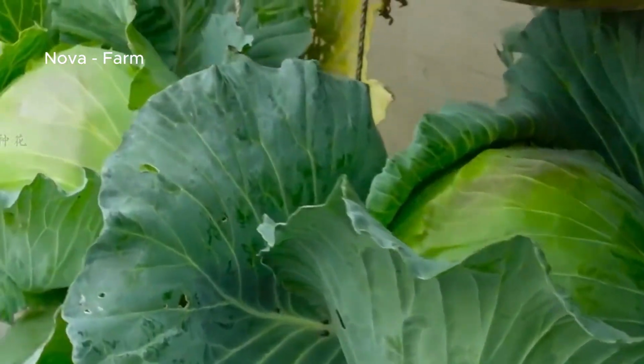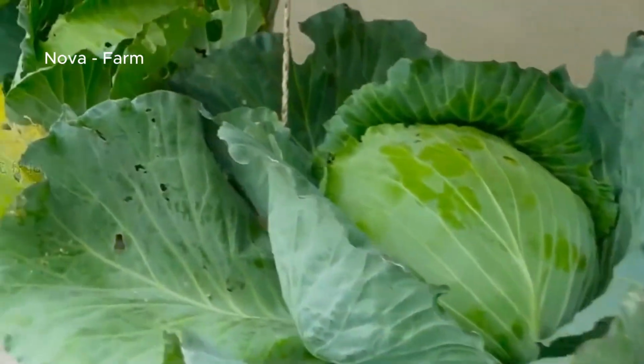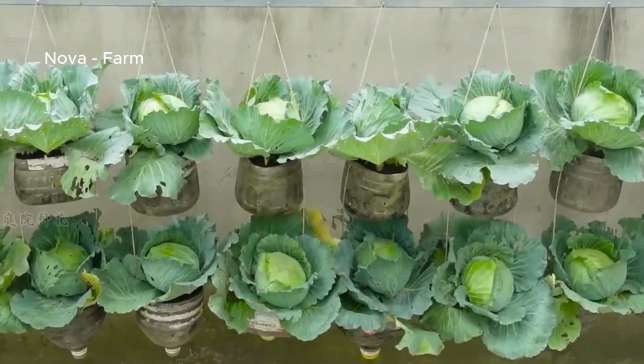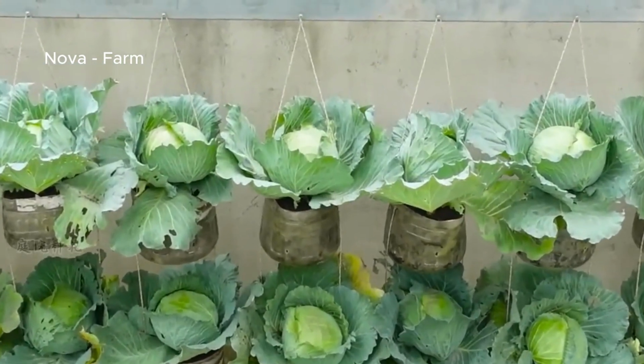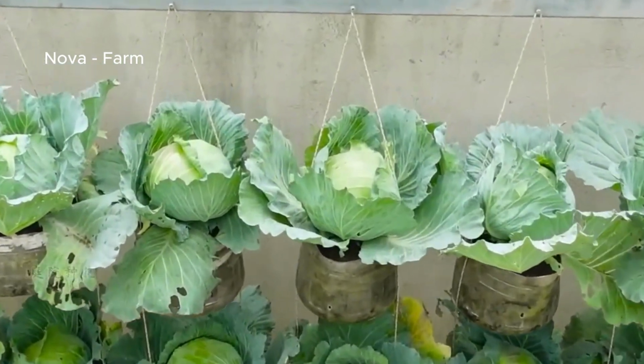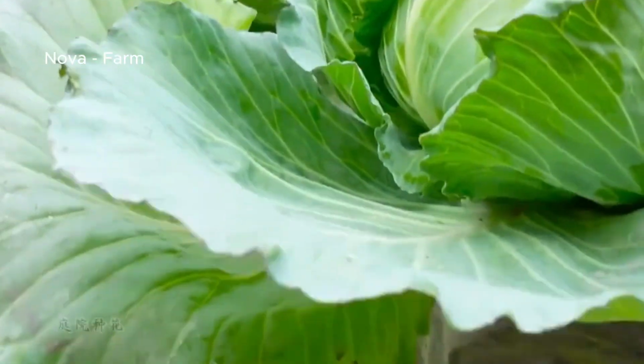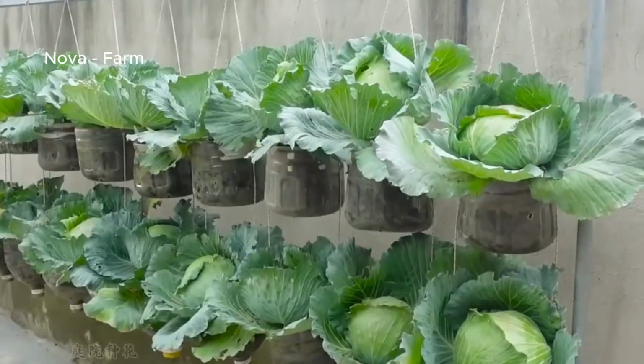5. Care for the cabbage plants. Sunlight. Place the container in a location with full sunlight, as cabbage needs at least 6 hours of sunlight per day to grow well. Watering. Water regularly to maintain soil moisture, but avoid overwatering to prevent waterlogging.